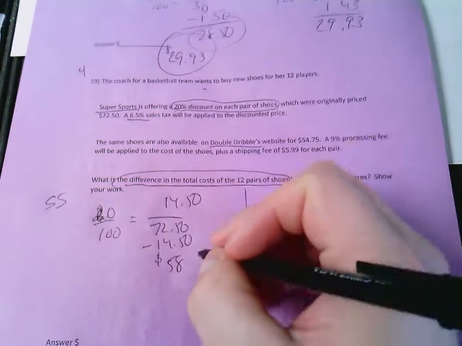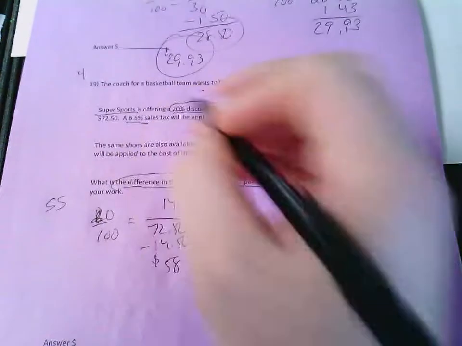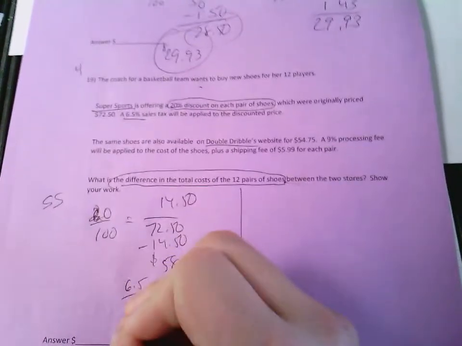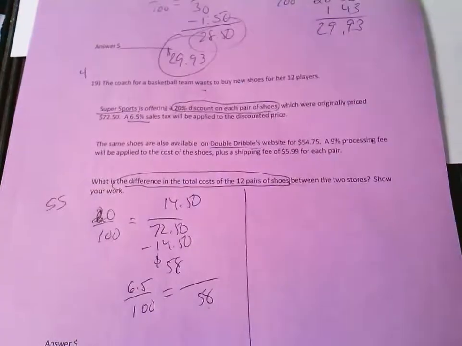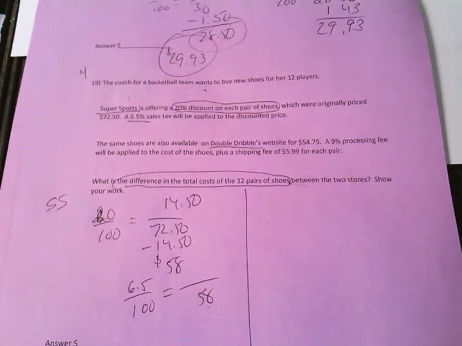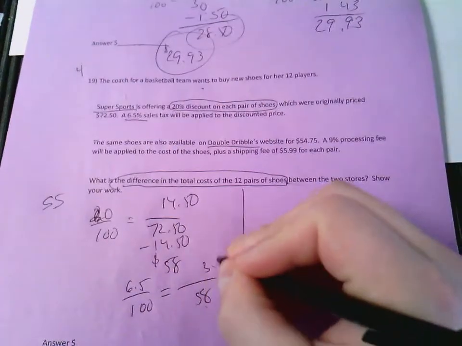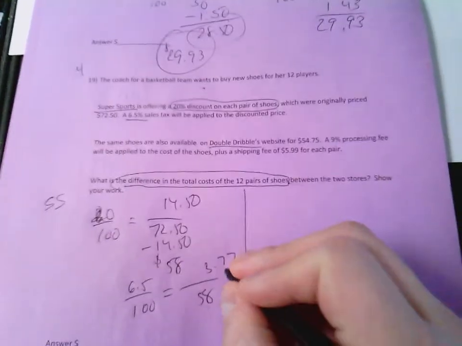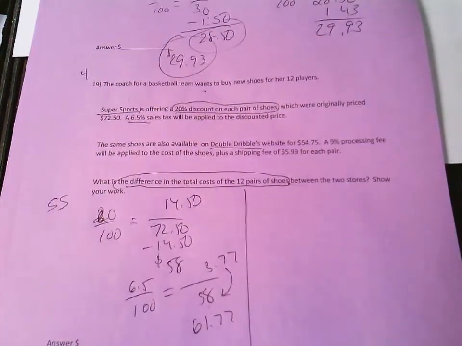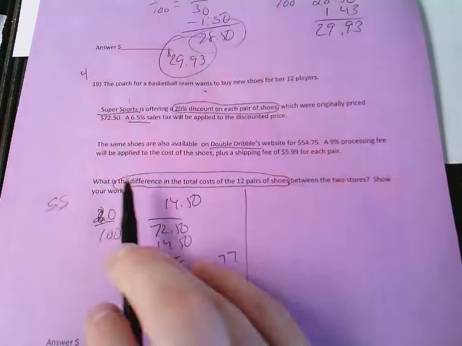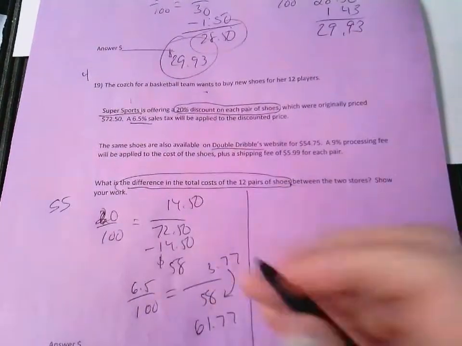Okay, $58. Now we've got to do the sales tax. 6.5% of the $58, the sale price, which would be $3.77. Added to this will give us $61.77.